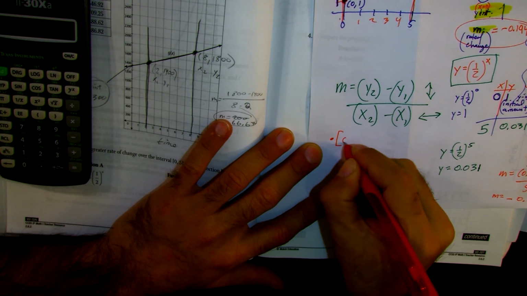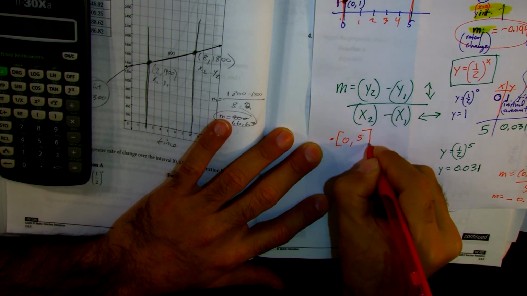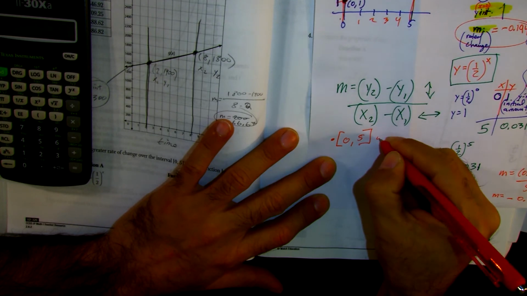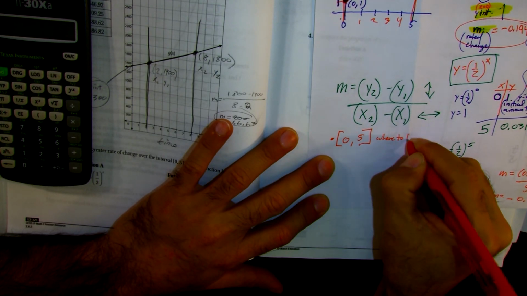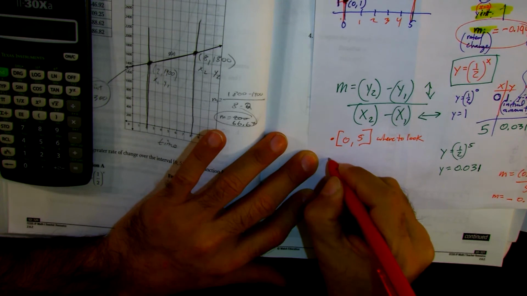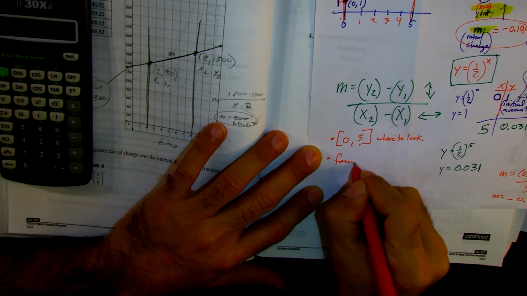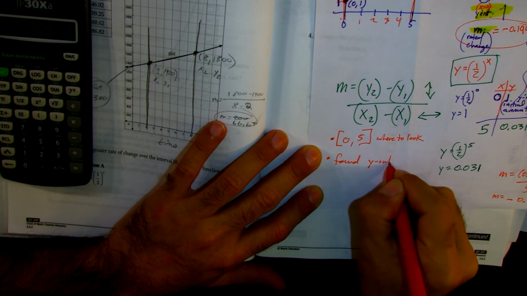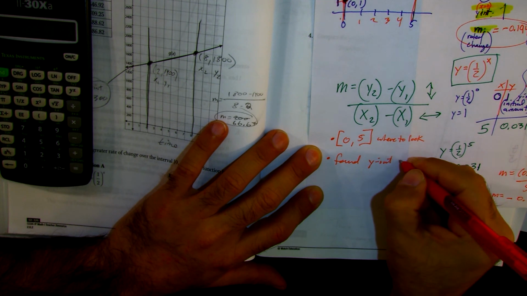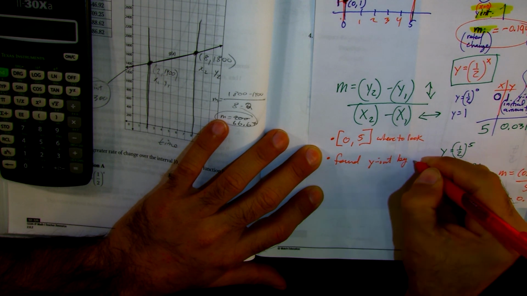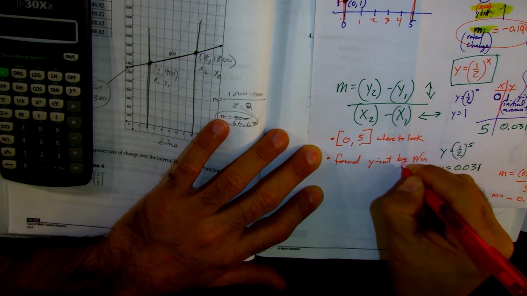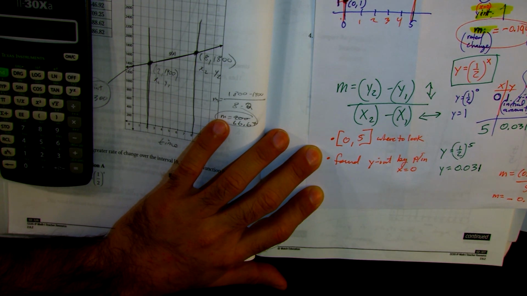But let me just remind you what we did. We saw that we had the interval 0, 5. So that tells us where to look. Next, we found the y-intercept by plugging in x is equal to 0.